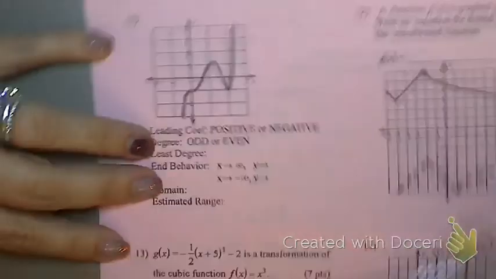Yeah? This is where people spent most of their time, I think. It was on page 2. Maybe not. Maybe page 3.